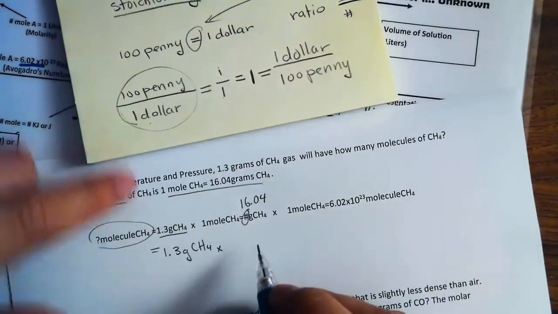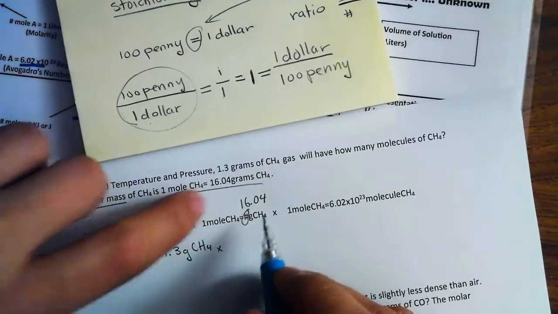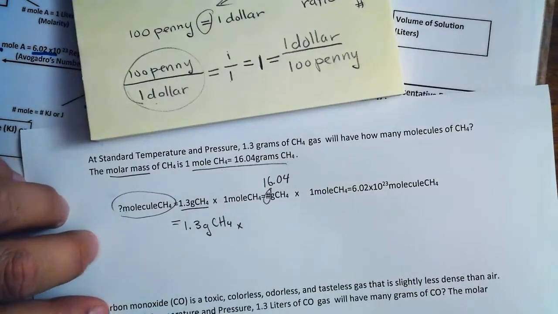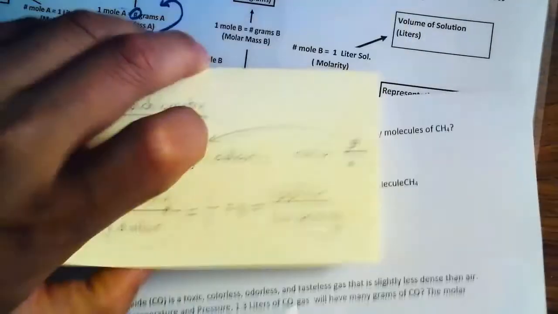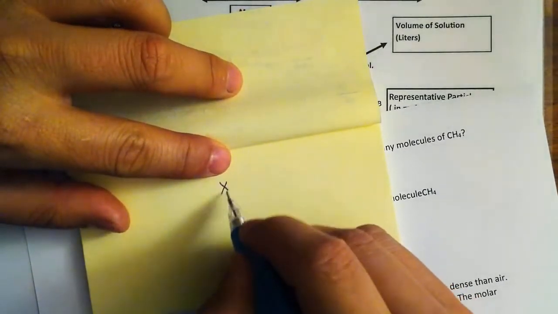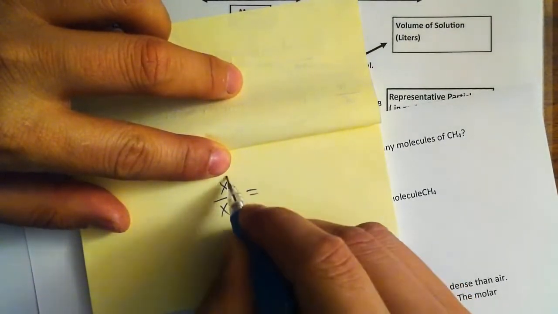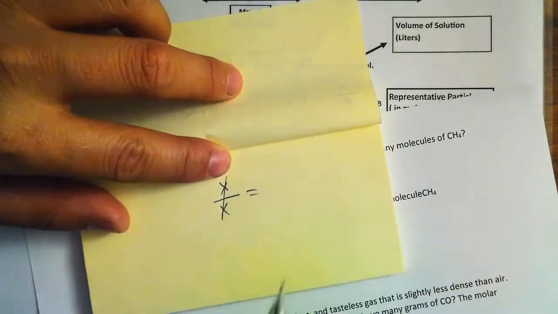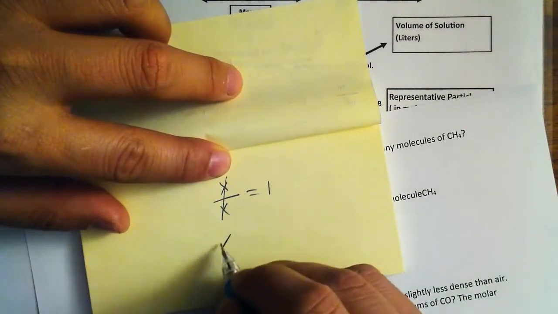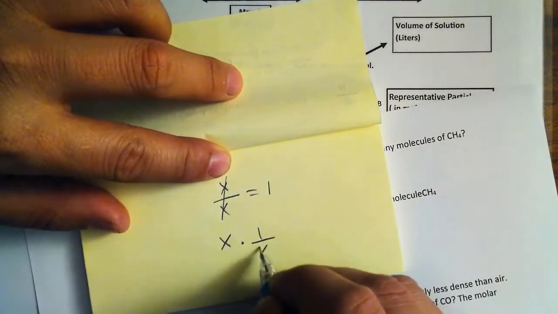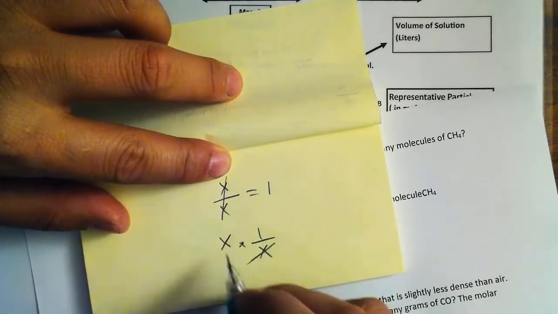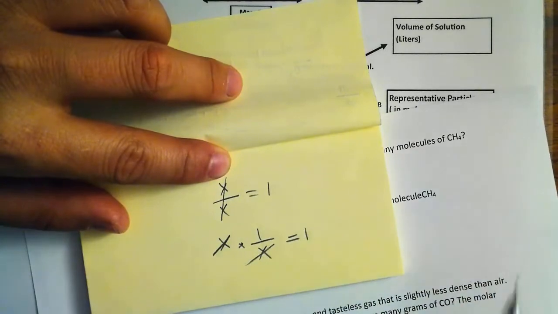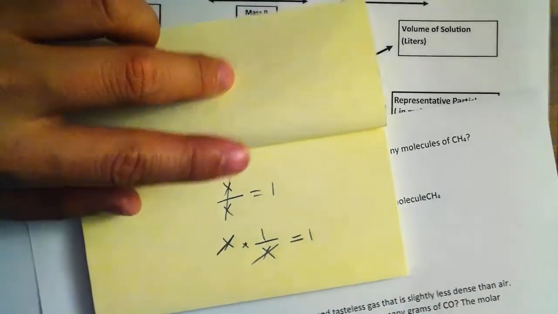Now the question is, which side or which measurement of the conversion factor will be on the bottom? In basic math, if you have x over x, what happens to it? It cancels out, right? Because they are the same, it simplifies into 1. Or if you have x times 1 over x, the x still cancels out, simplifying to 1. So we are going to do the same thing to our measurement and unit.